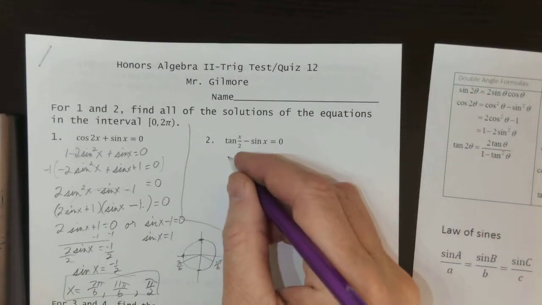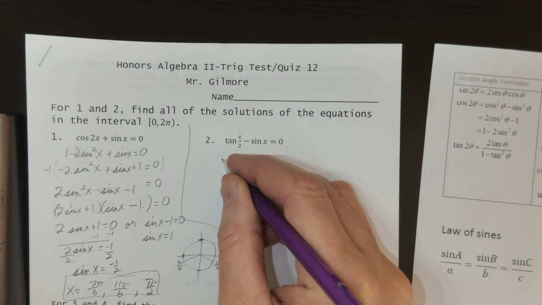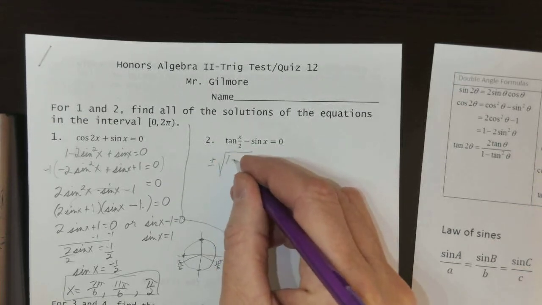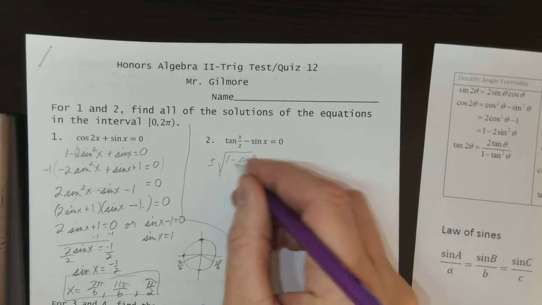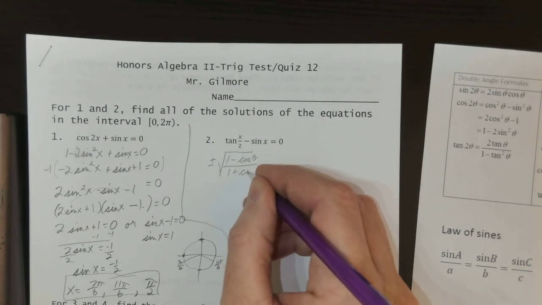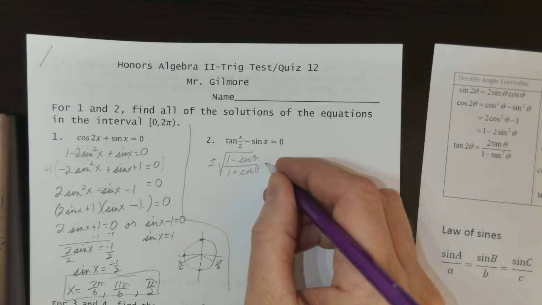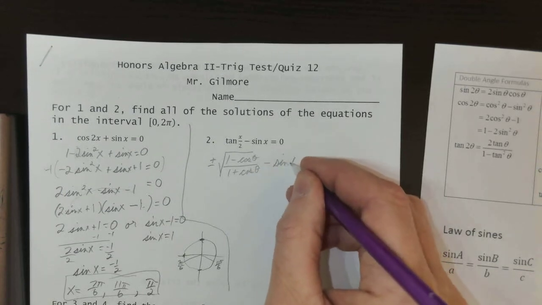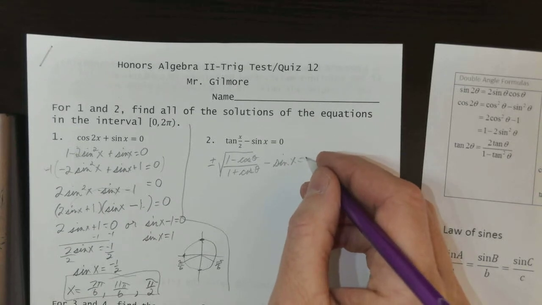Depending on the quadrants, I've got positive and negative square root of 1 minus cosine theta over 1 plus cosine theta, then minus the sine of x, that's equal to 0.